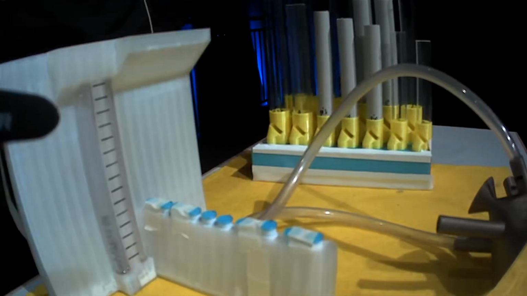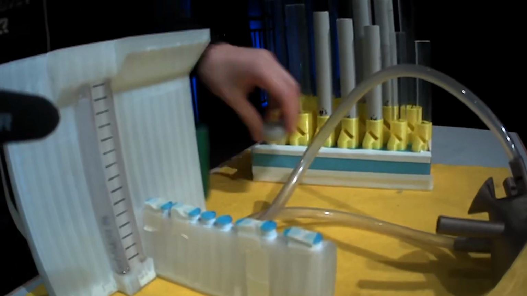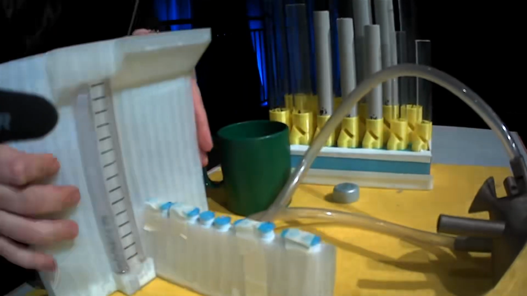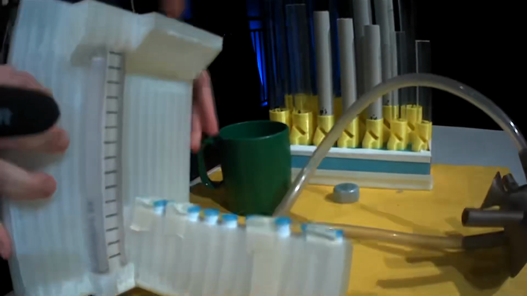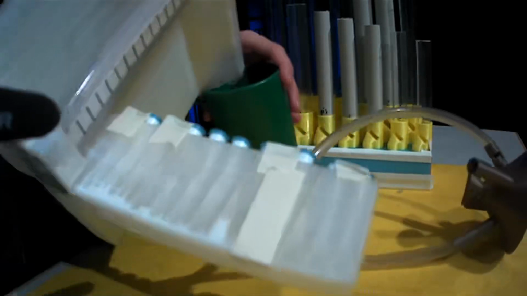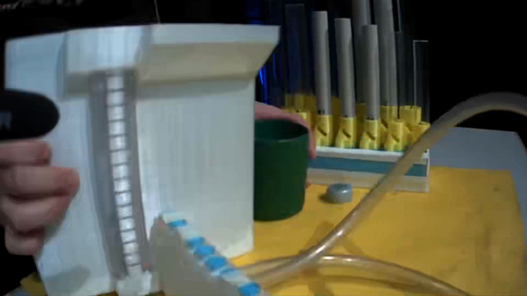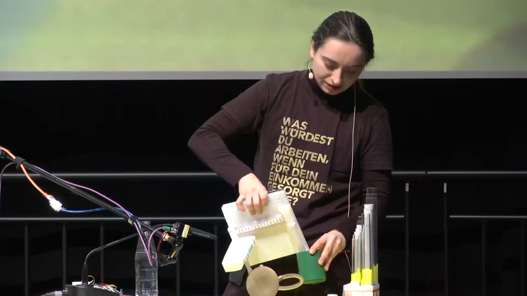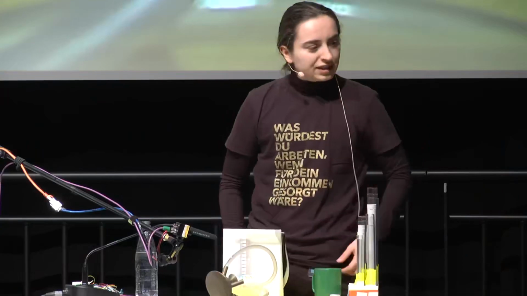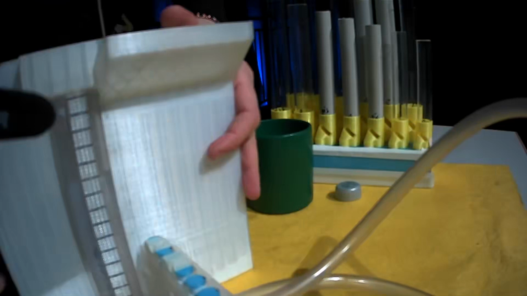Oh, that's a bit much water. Where is my cup? It's a little bit of an experimental setup. Could you actually see this? It's a bit shitty, this colored water. At least it's now a good amount of water. Can you see it on the video? Yes, it seems so.